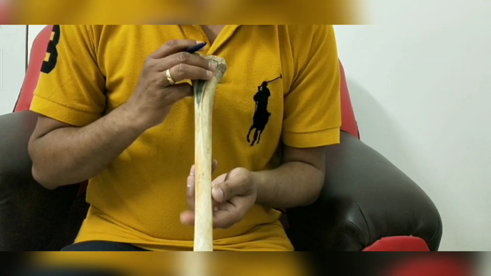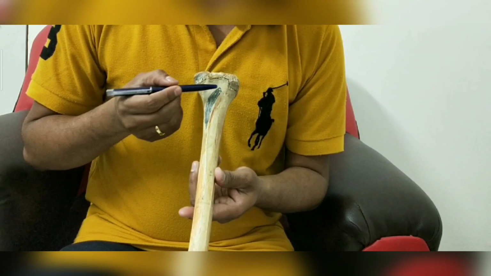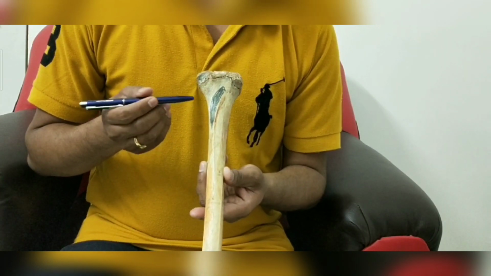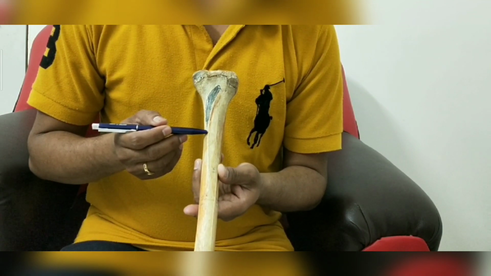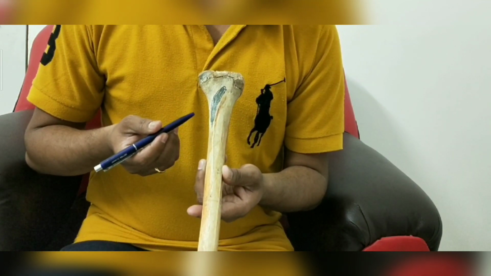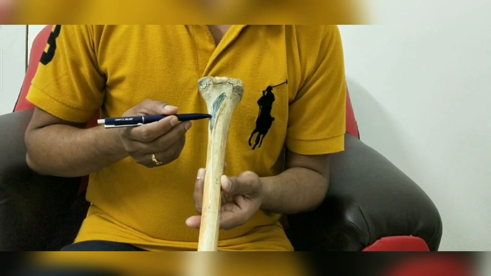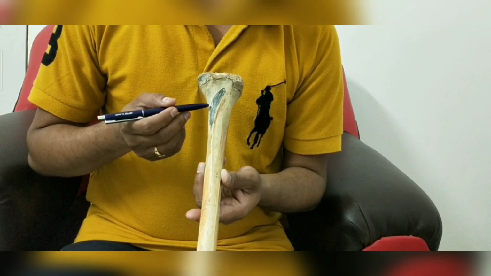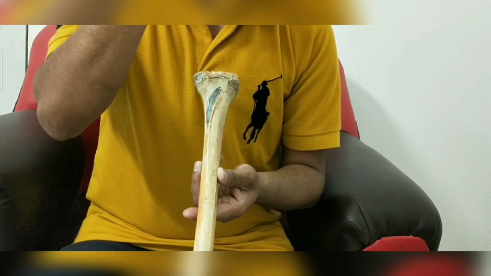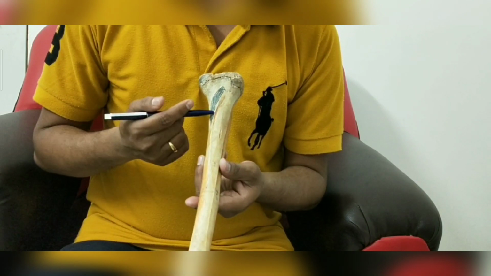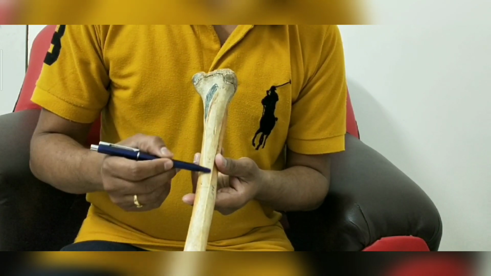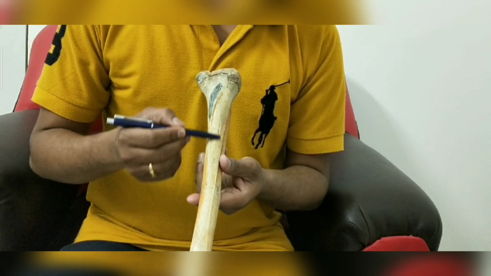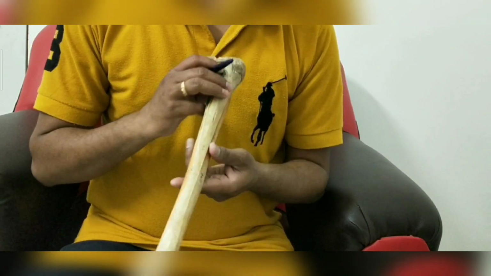Come to the posterior surface of the tibia, the soleal line. From the soleal line, the soleus muscle originates. Above the soleal line, there is the area of insertion of the popliteus muscle. Below the soleal line is the origin of the tibialis posterior muscle.